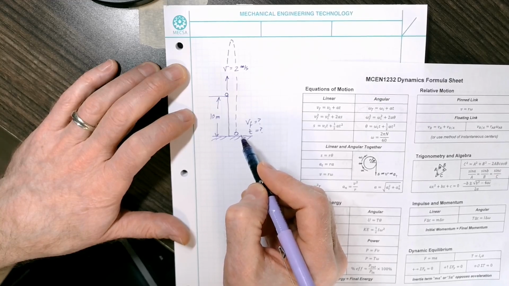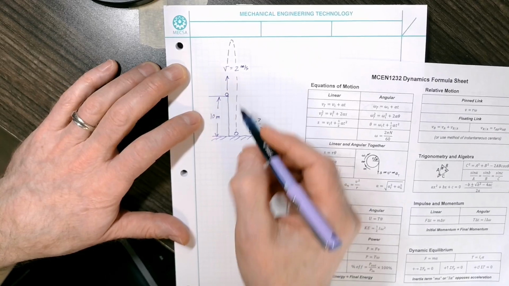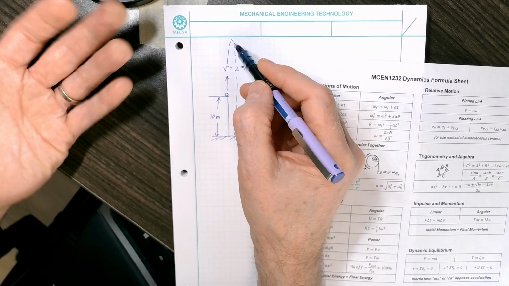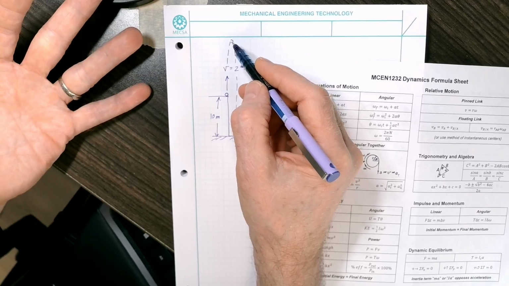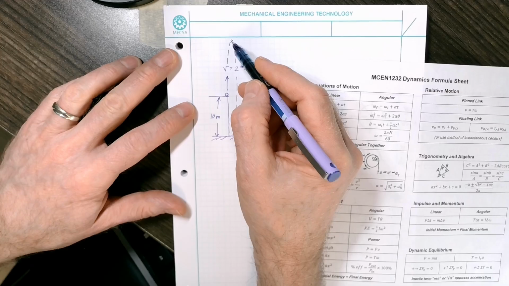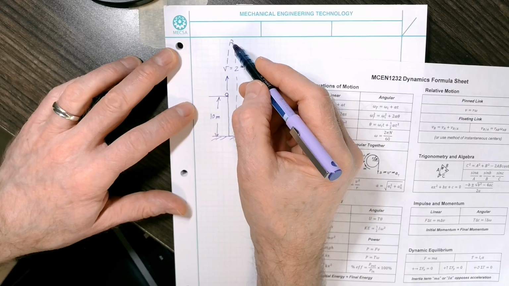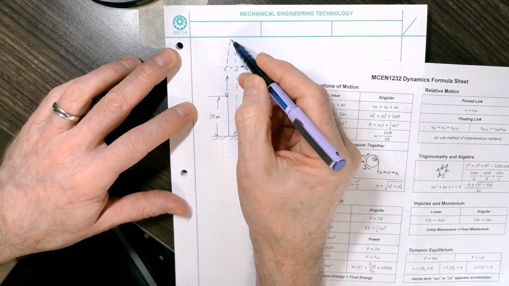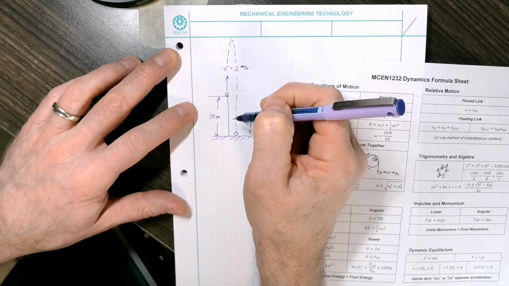In other words, take your eyes off the top peak. That might be another question. The other question might be, how high does it rise? I didn't ask that question though, so you don't even need to look at that. You can do it by accounting for that maximum height and then the drop, but it's unnecessarily complicated.